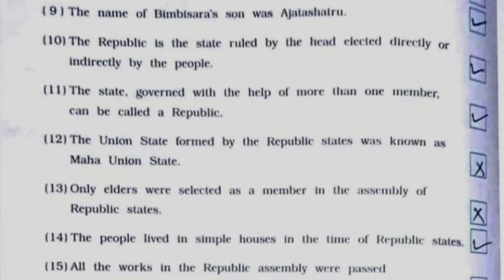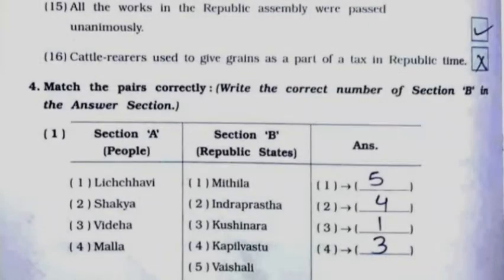14th, the people lived in simple houses in the time of republic states, it is true. 15th, all the works in the republic assembly were passed unanimously, it is true. 16th, cattle rearers used to give grains as a part of a tax in republic time, it is false.